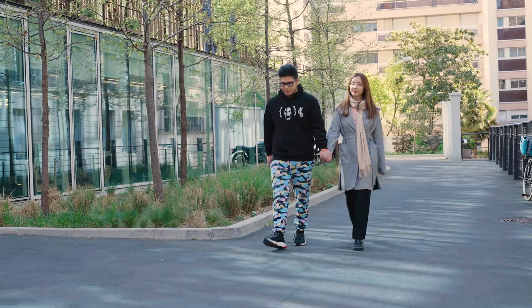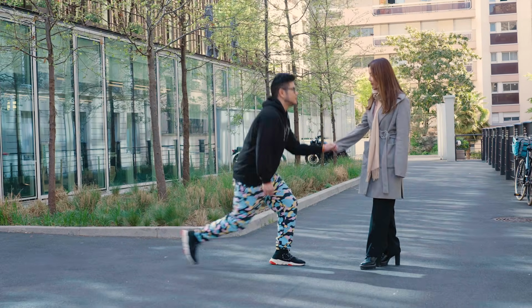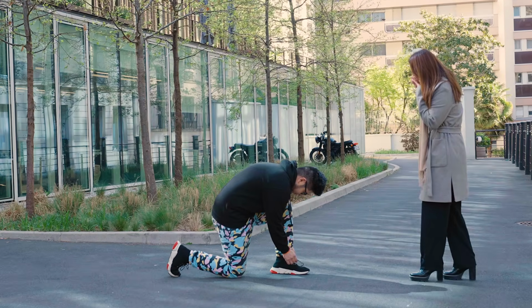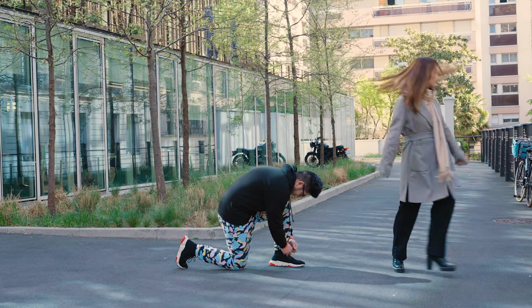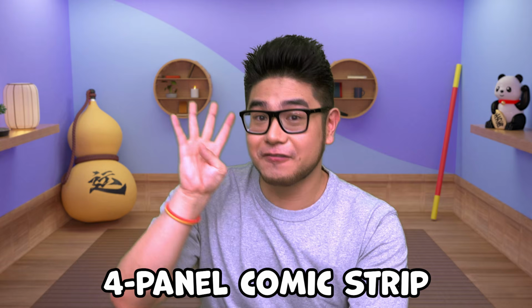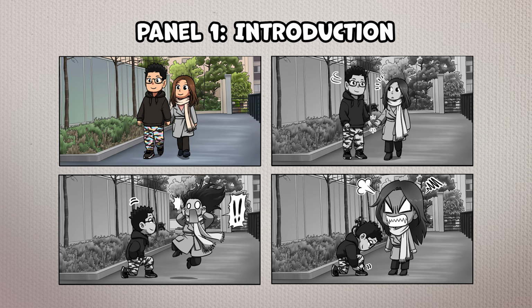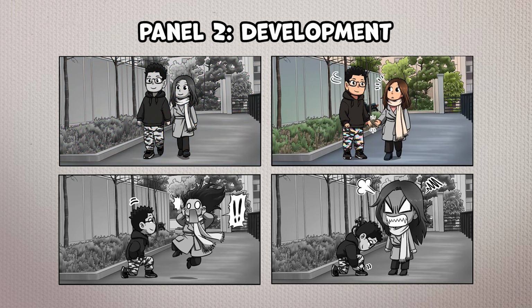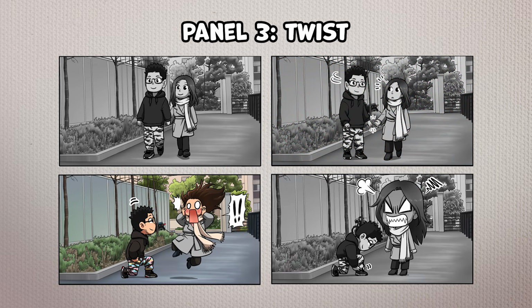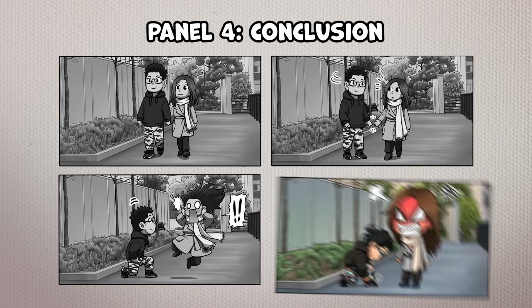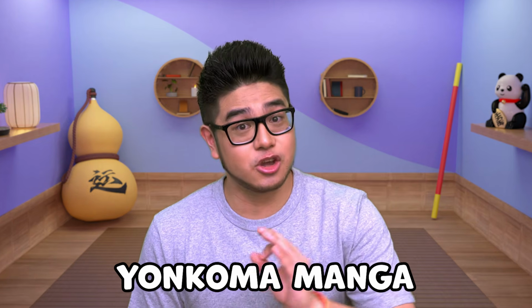1. Structure. Do you remember back in Vine days, there was a vine that looked like this? I couldn't find the original one, so I had to reshoot it. Now, let's transform this vid into a 4-panel comic strip. Panel 1, the couple is walking. Panel 2, the guy stops, and all of a sudden, panel 3, he kneels. Just to... Panel 4, tie his shoes. And she's pissed.